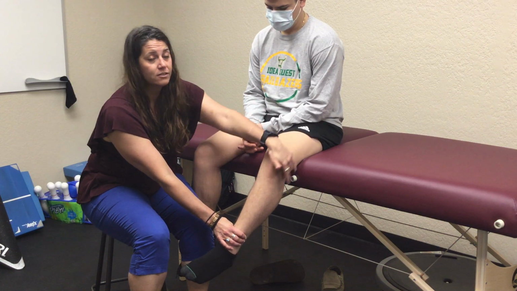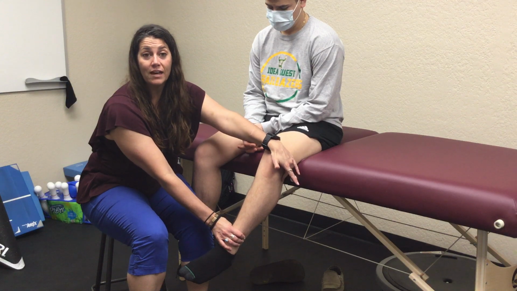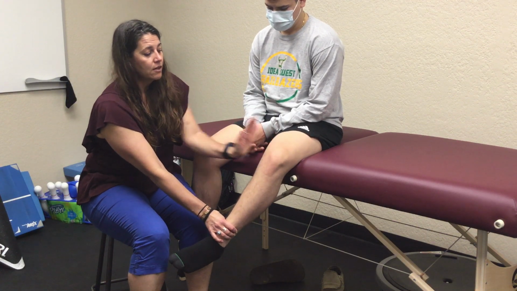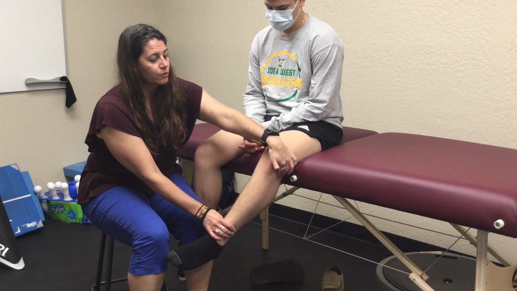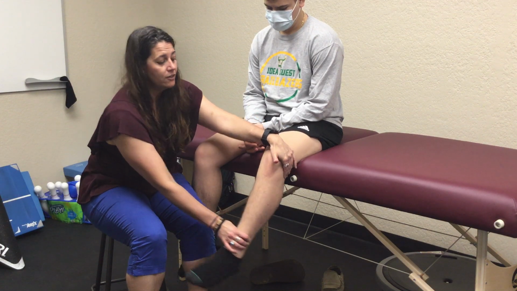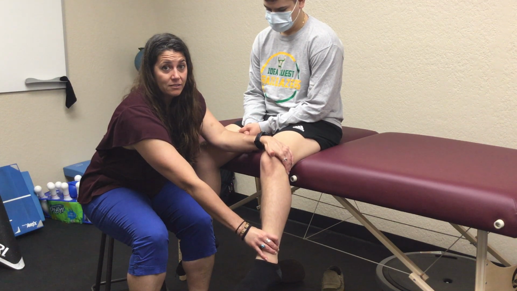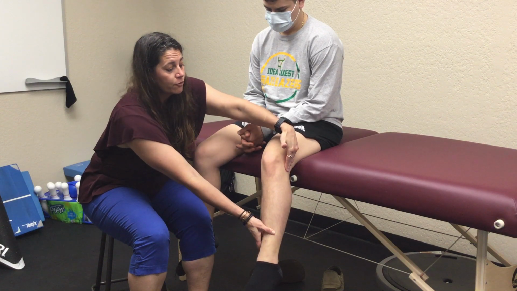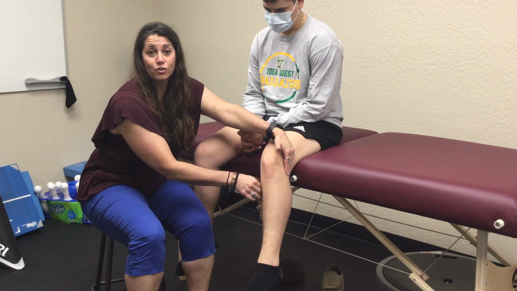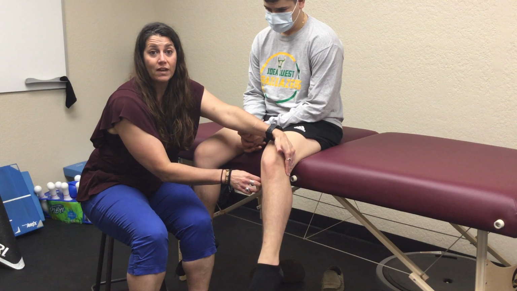Varus stress stretches out the outside, so the LCL. So with varus, the force comes here and it's coming out, so we're going to stretch the LCL, and with valgus the force is coming from lateral to medial and it's going to stretch out the medial side, or the MCL.